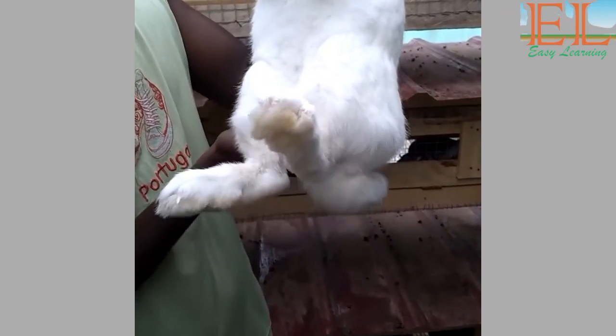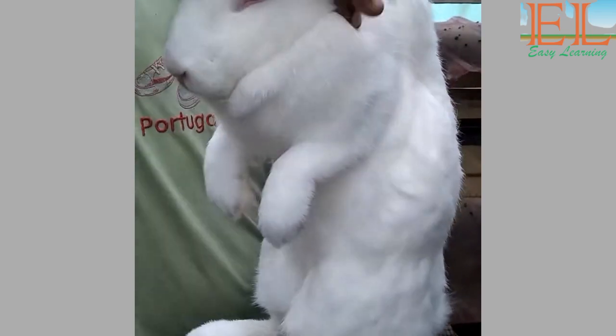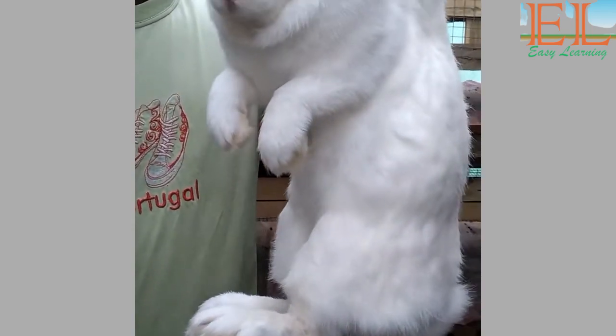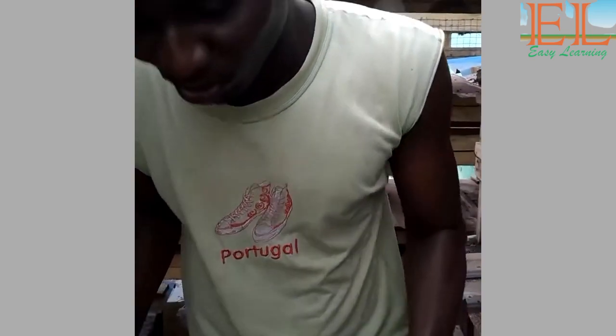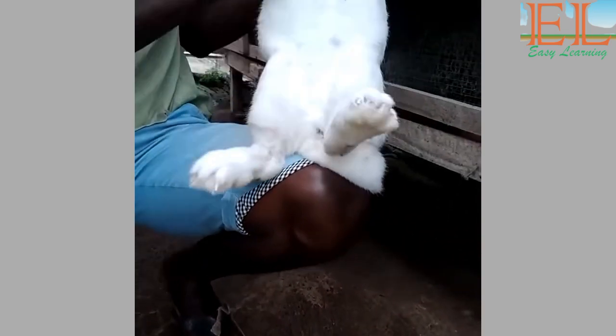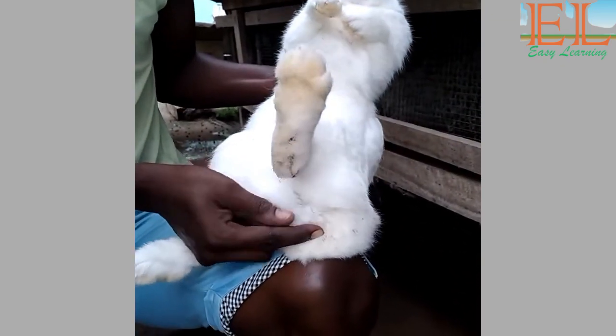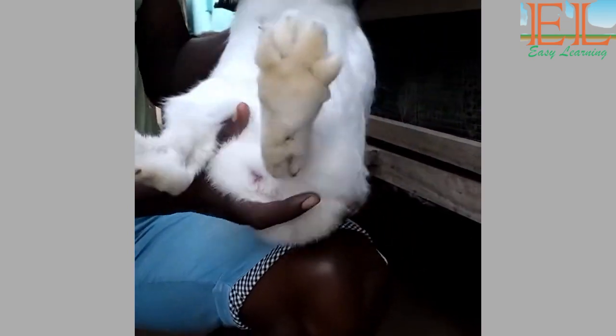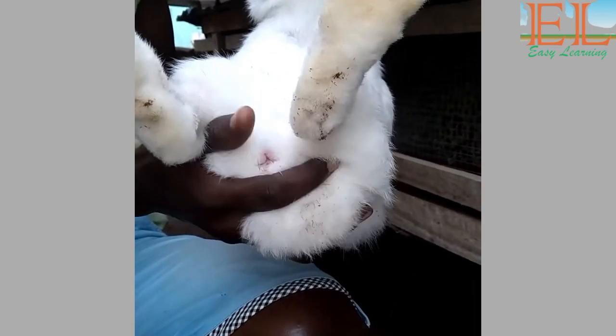Now let's see how the female is on heat. So you hold, let's go back. When you want to pick it, you hold the ear plus the back skin, you raise it this way, you can put it here, then you watch. Your finger goes like this.